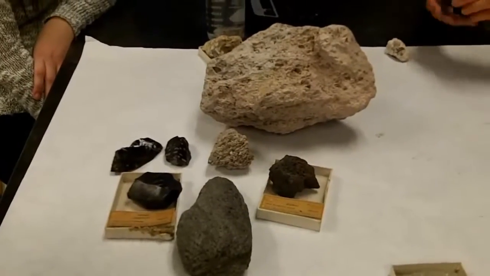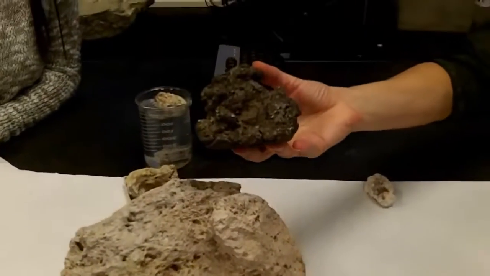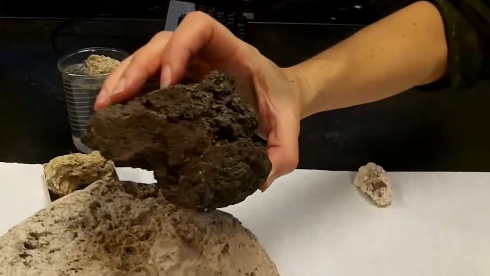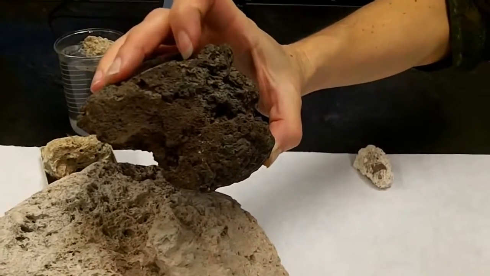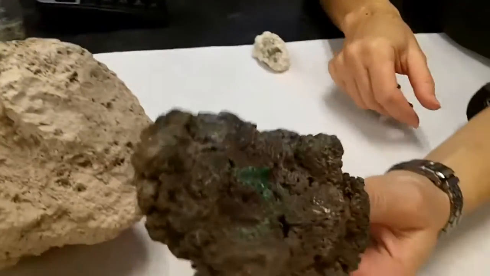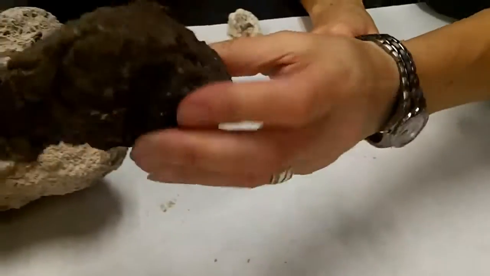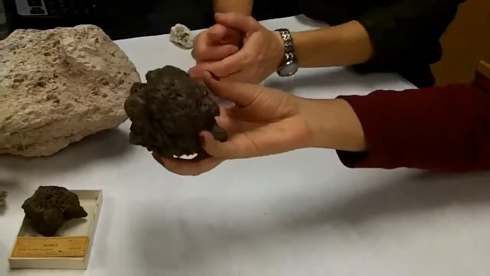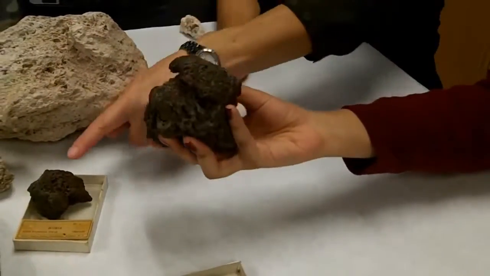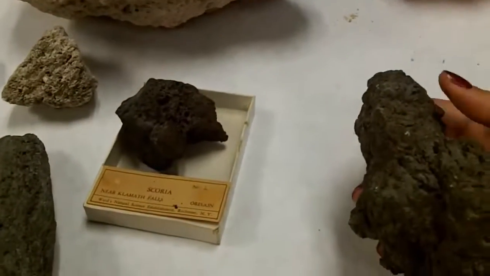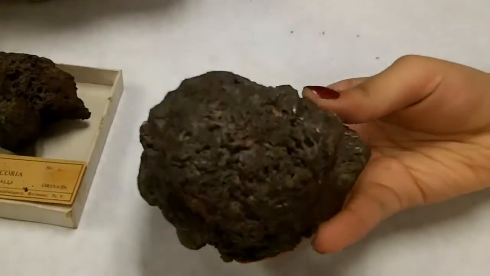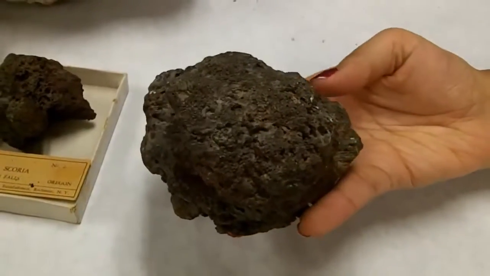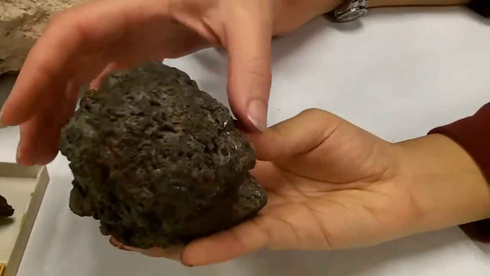Okay? What do you think about this one? Does this belong in that category? No, I don't think so. Want to lift it? Is it kind of light? It's a little heavy. How is it different from this one? This one looks like it has other minerals in there, because it doesn't have holes, but it just has this yellow stuff, which could be some other kind of material or mineral. Could be.